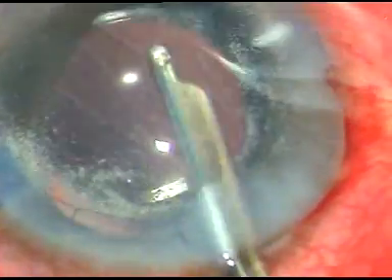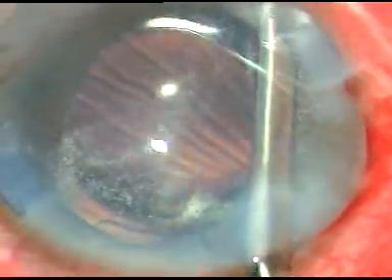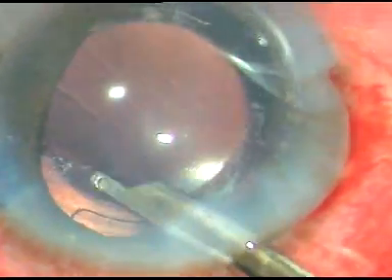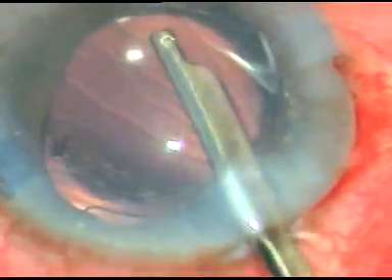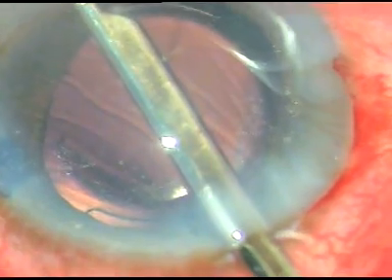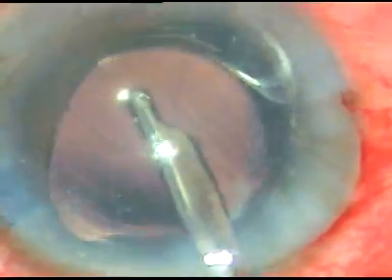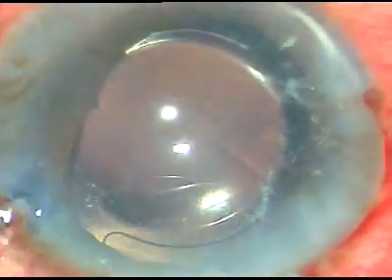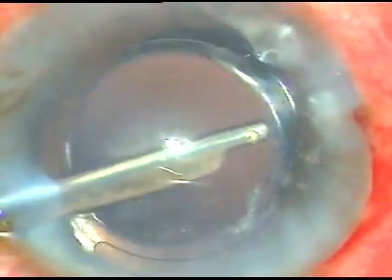So I'm washing out the triamcinolone acetate, and some particles will remain in the antechamber, and it will keep the antechamber quiet.